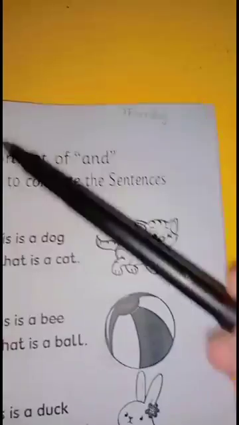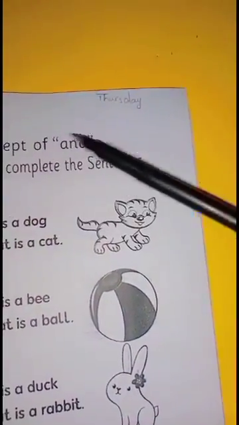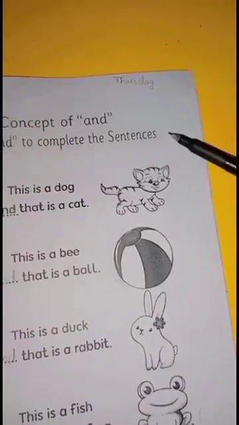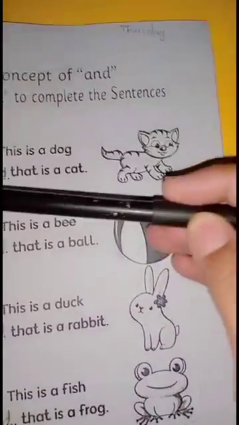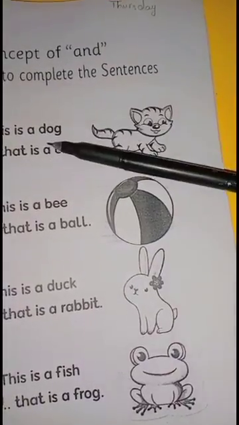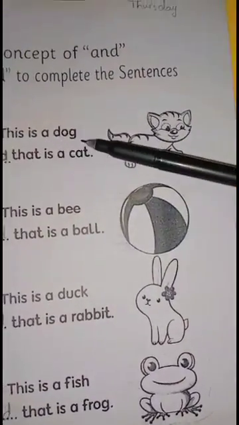Okay, our next topic is the concept of "and". Activity: use "and" to complete the sentences. Okay, this is the dog, and this is a cat. We can use "and" to join these sentences. This is a dog and this is a cat.